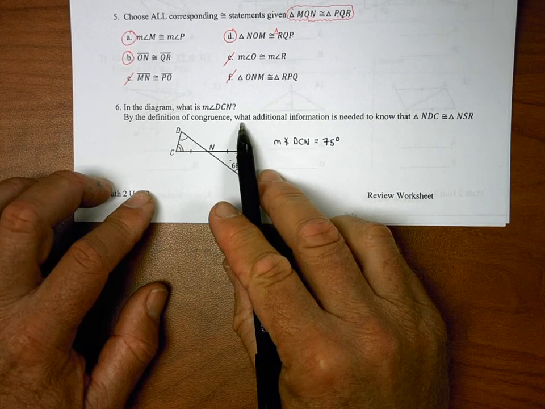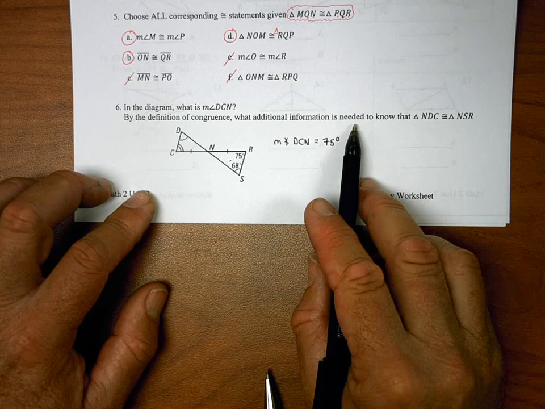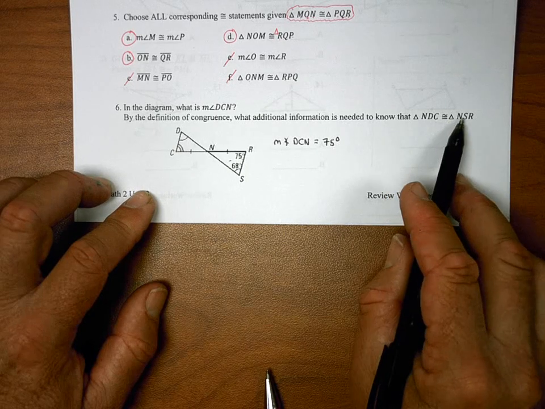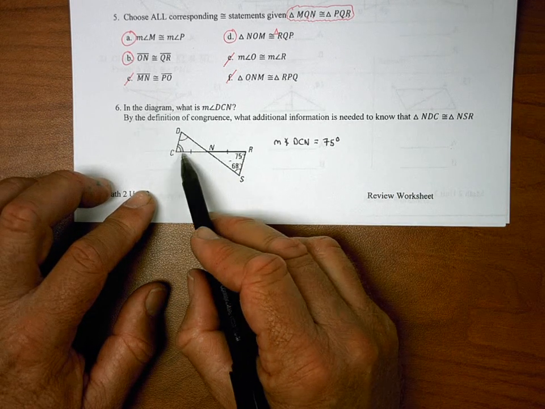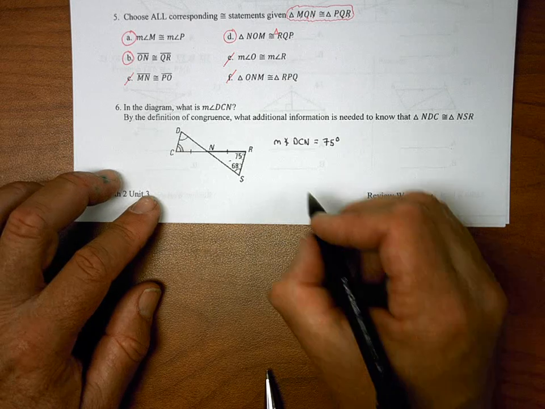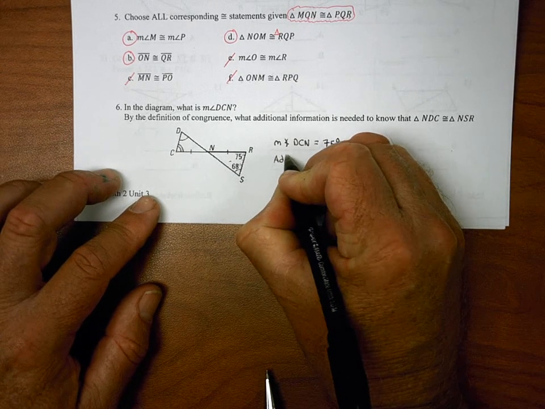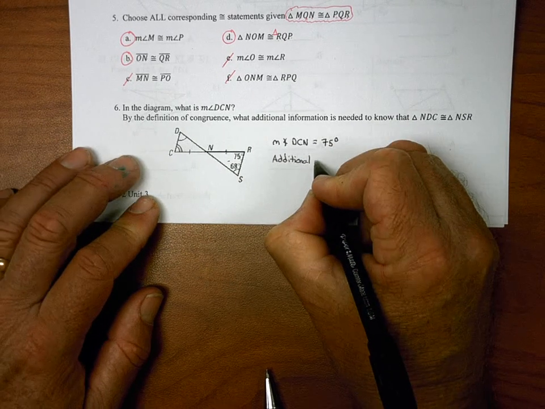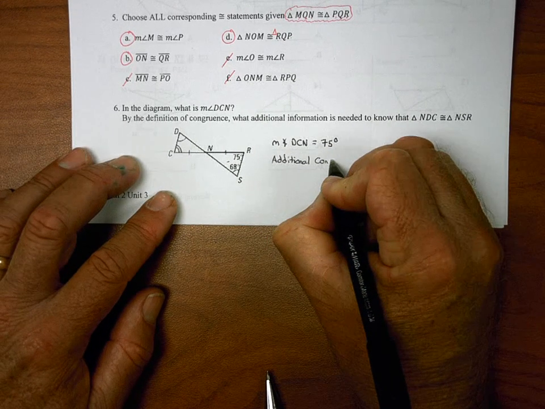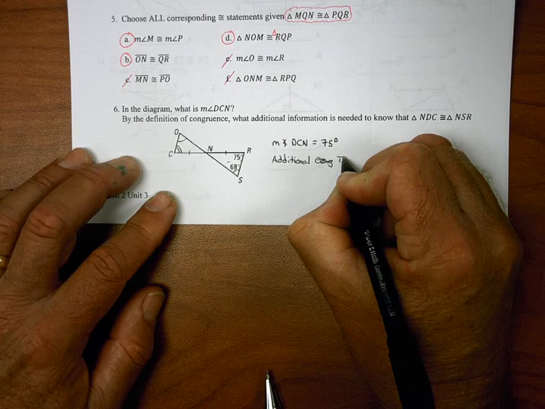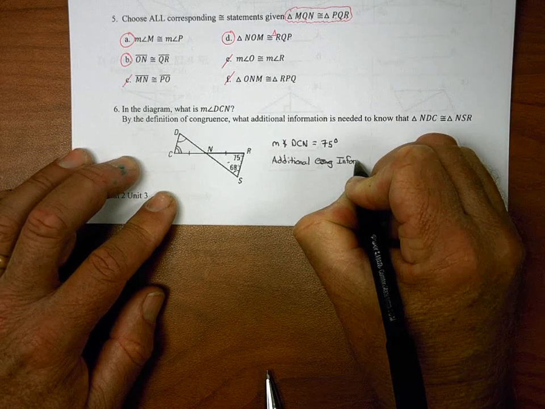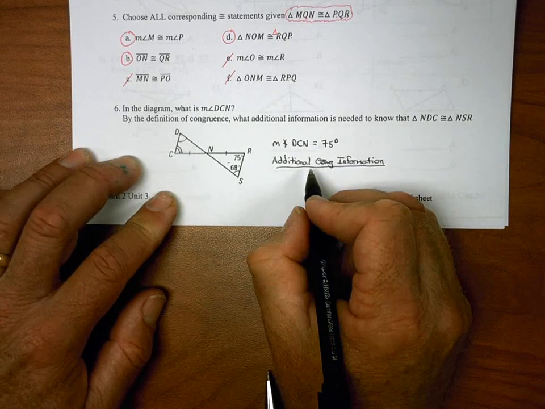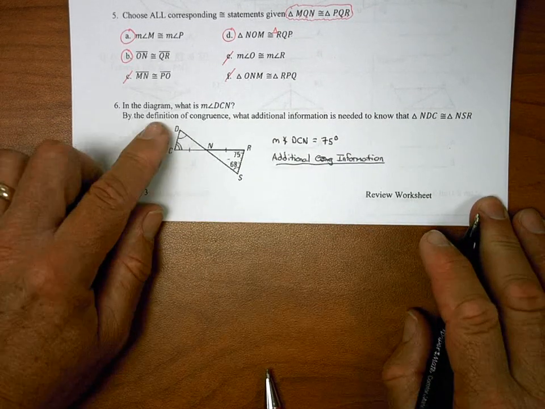Then the second part is, what additional information is needed to know that triangle NDC is congruent to triangle NSR? Okay, so what additional information do we need to know? If you remember, triangles are congruent only if all the sides are congruent and two of the three angles are congruent. That was the original definition of congruence we did.